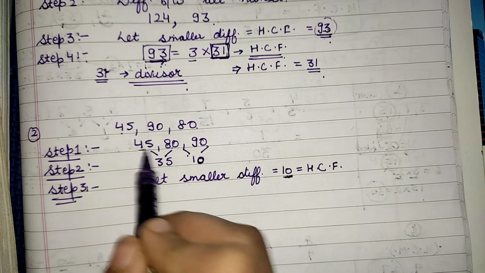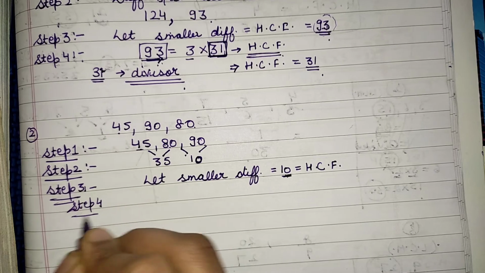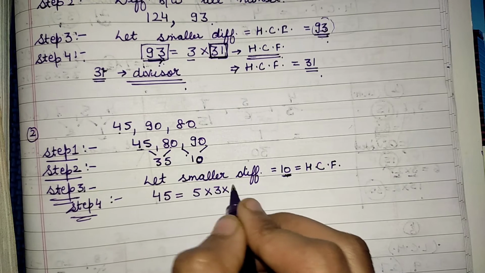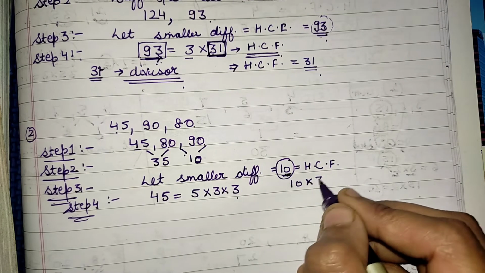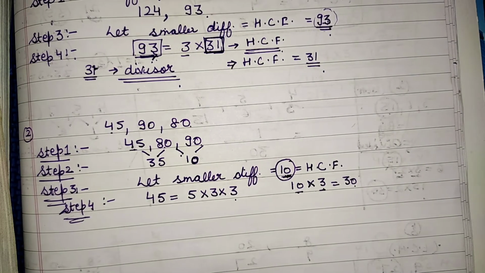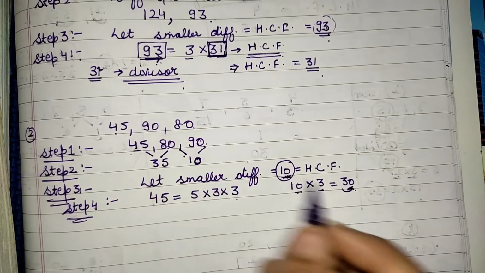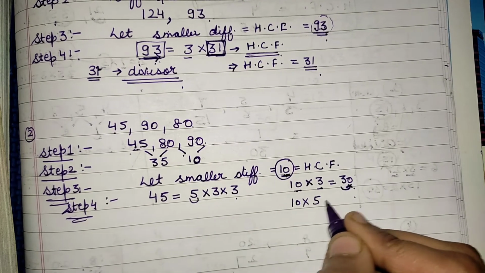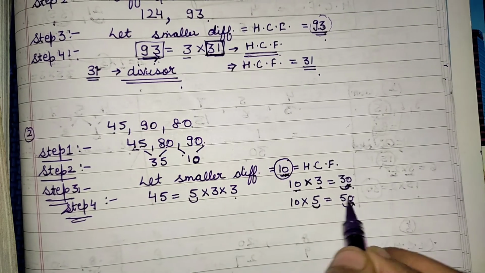45 is not divisible by 10, so what do we do? We make factors of 45. Factors of 45 are 5 into 3 into 3, and then we multiply each factor with our HCF. So 10 into 3 gives me 30. Now check with this 30 whether all the numbers are divisible or not. No, 45 is not divisible by 30. So now take another factor of 45, which is 5, which gives me 50. 45 is again not divisible by 50.